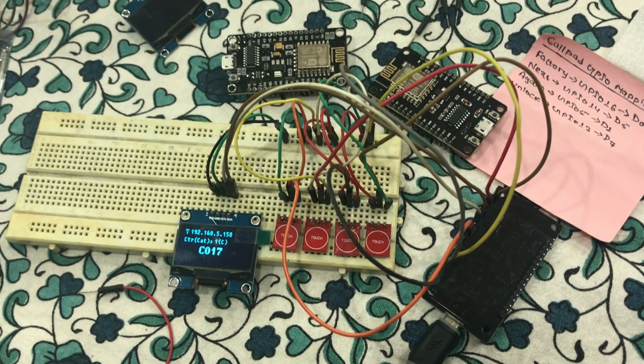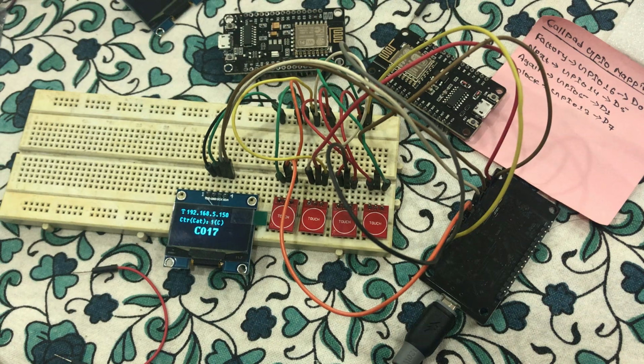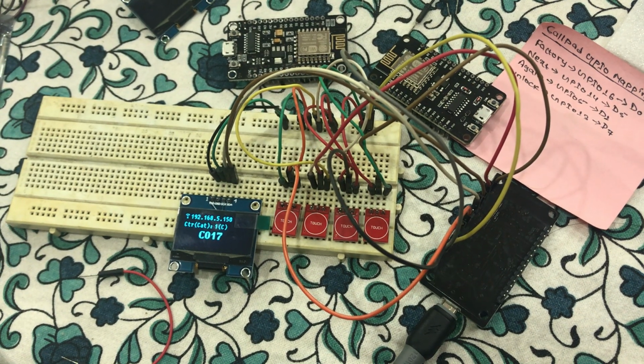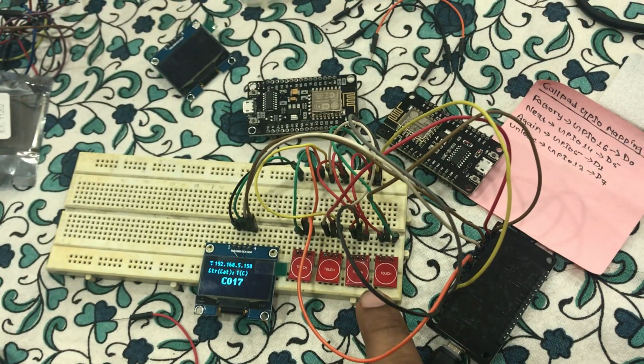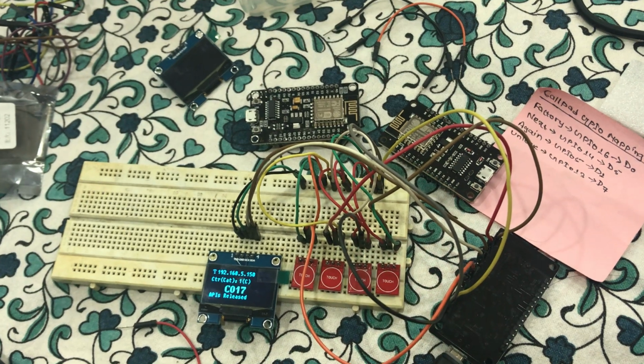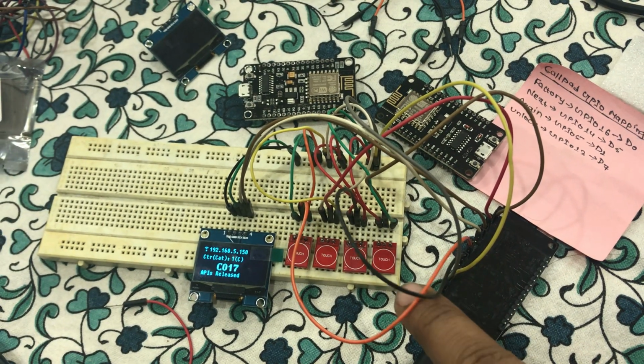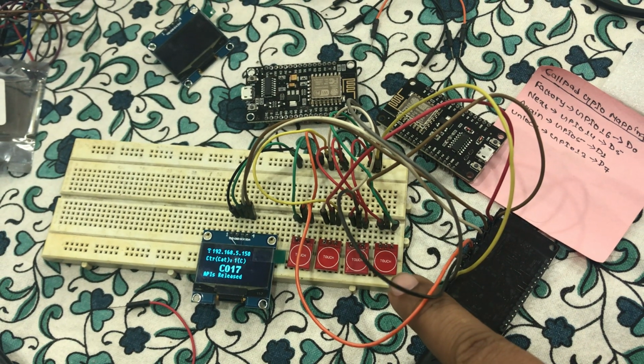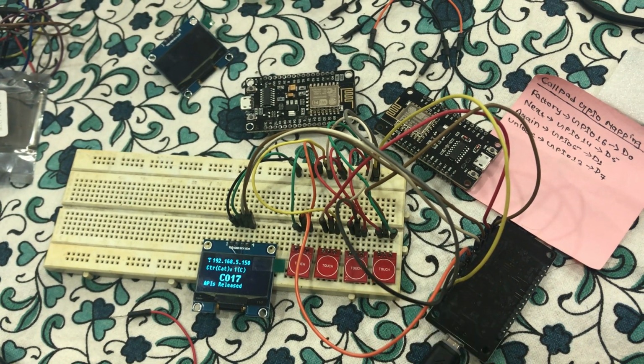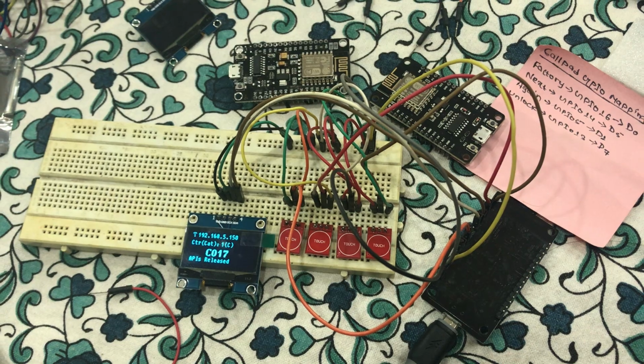So the display has turned on rather than releasing the API endpoint. If I touch this button once again, it will release the API. Okay, so this button is used for unlocking the display as well. Okay, so this is the additional feature of this call pad.